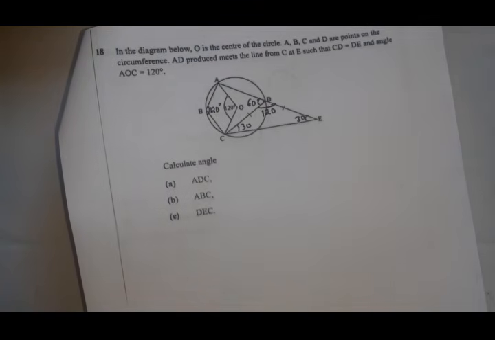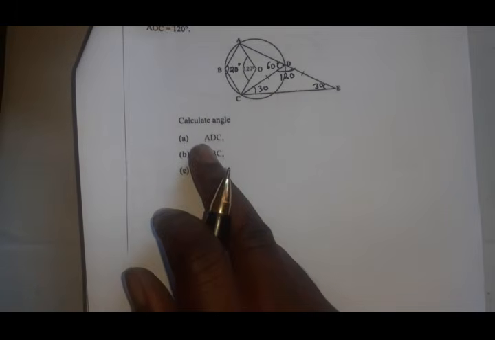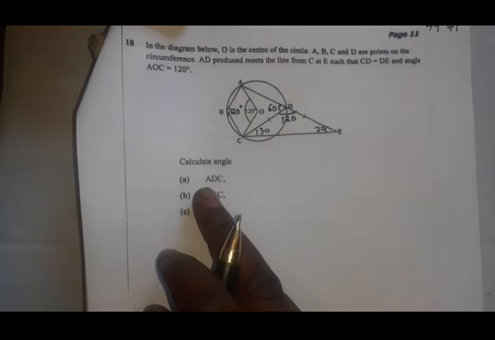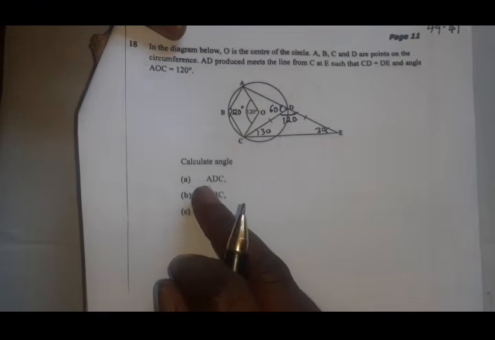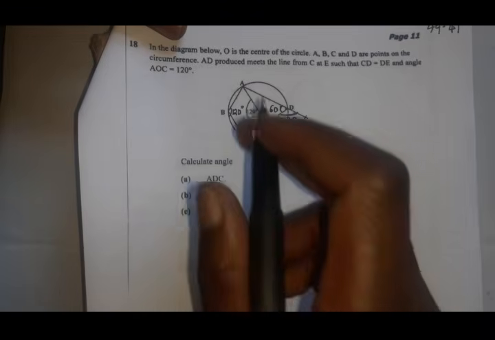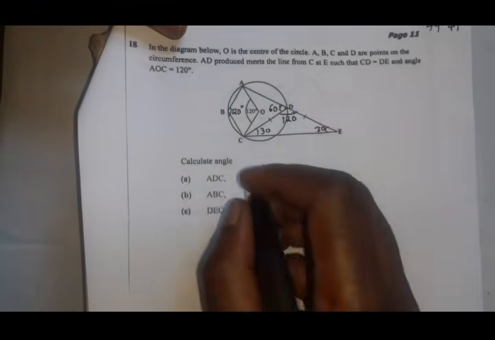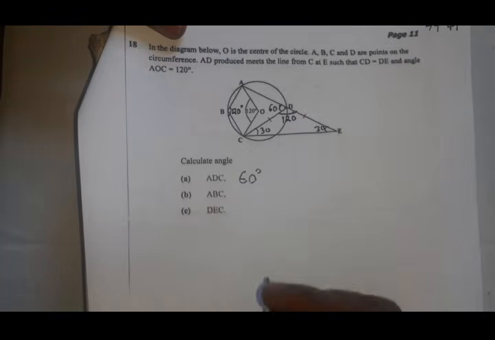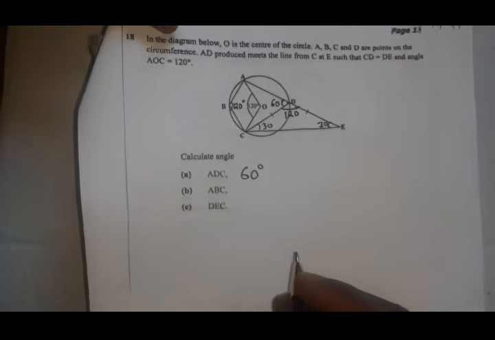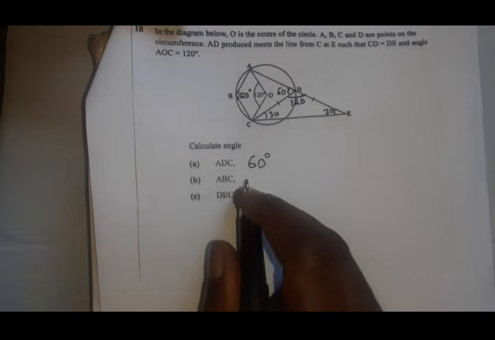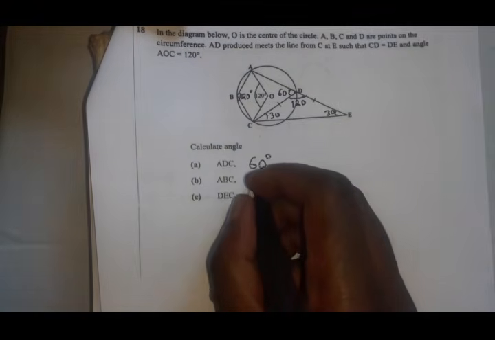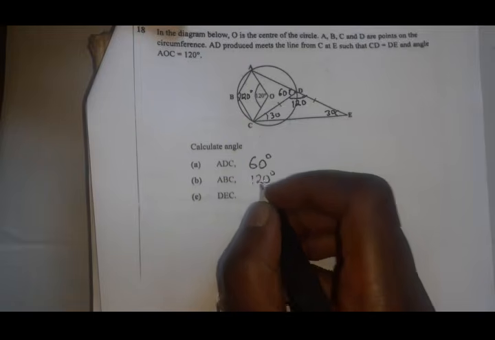So having done that, we can see which other angles we have to find. So we can come to the angles here. ADC. As you can see, that is 60 degrees. ABC. As you can see clearly, we already found that is 120.